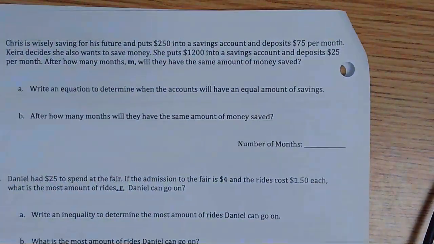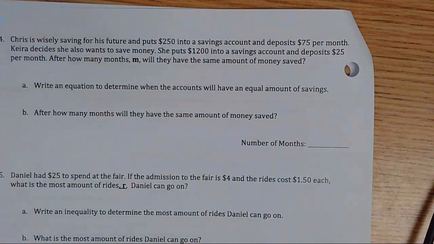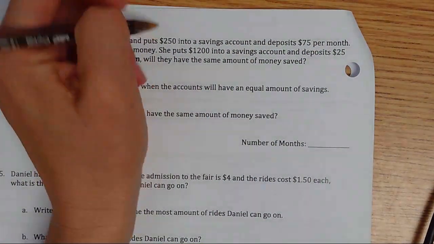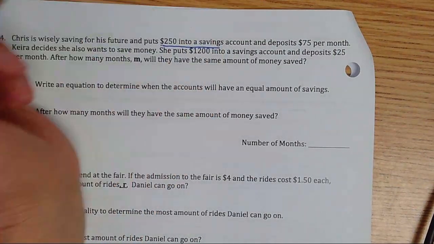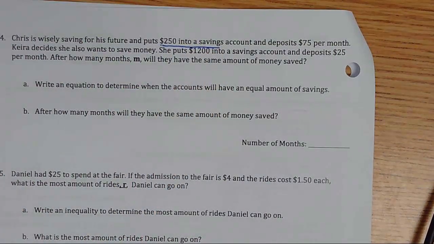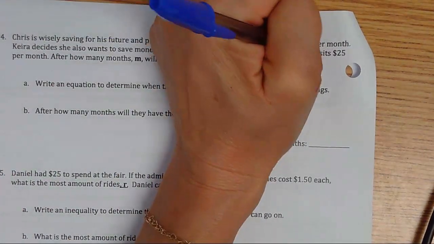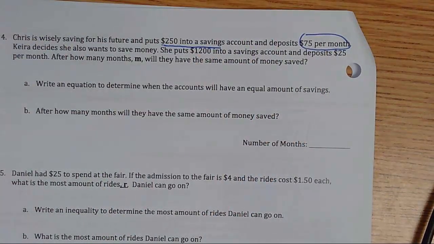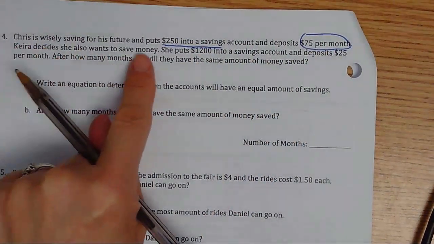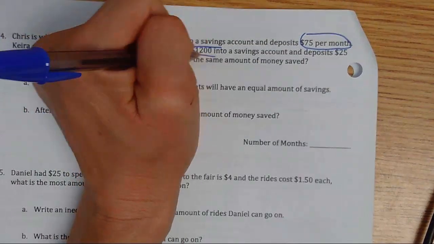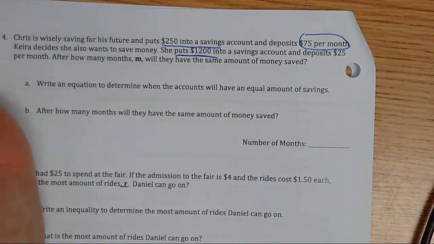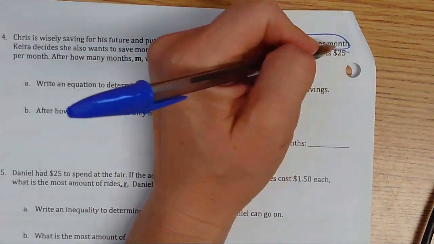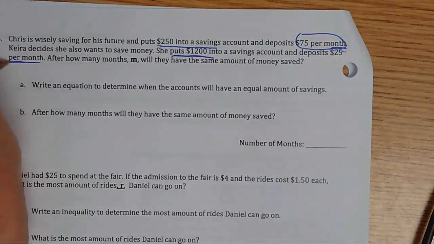So Chris is wisely saving for his future and puts $250 into his savings account. So it just plops in $250. He deposits $75 per month. Kira decides that she also wants to save money. She puts $1,200 into a savings account and deposits $25 per month.